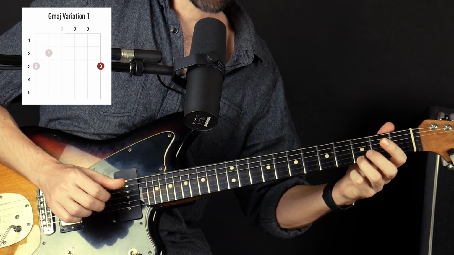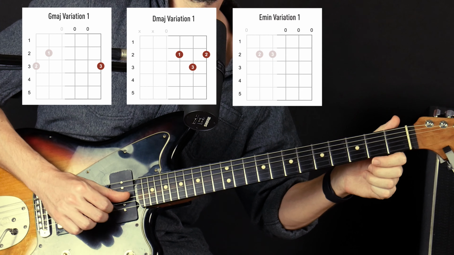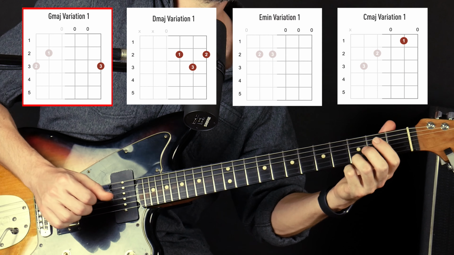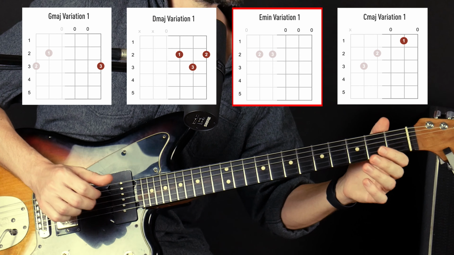3-string G to D to 3-string E minor to 3-string C. Again, 3-string G to 3-string D, or just D, to 3-string E minor to C.